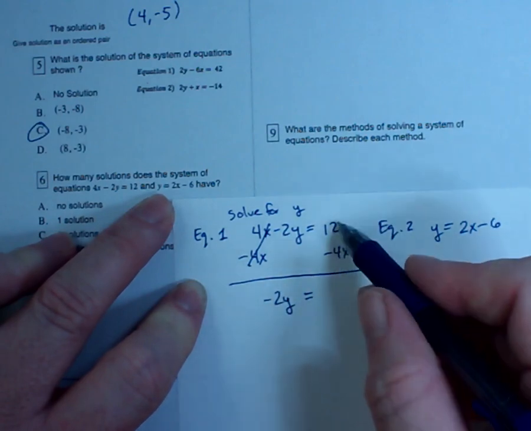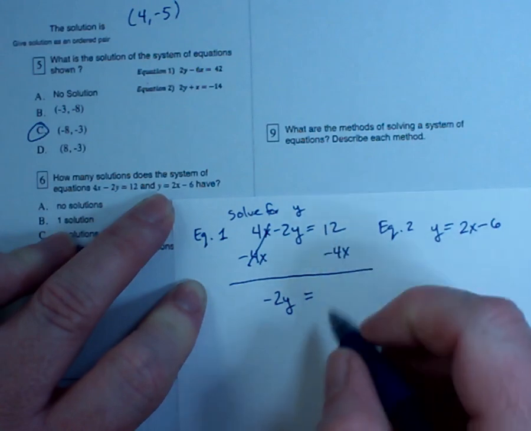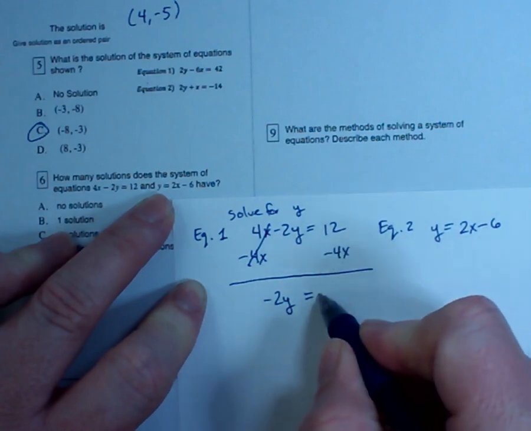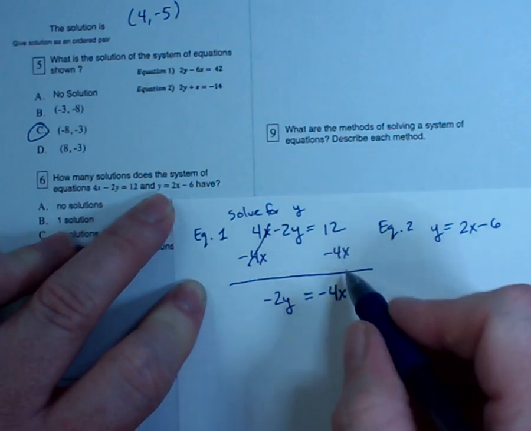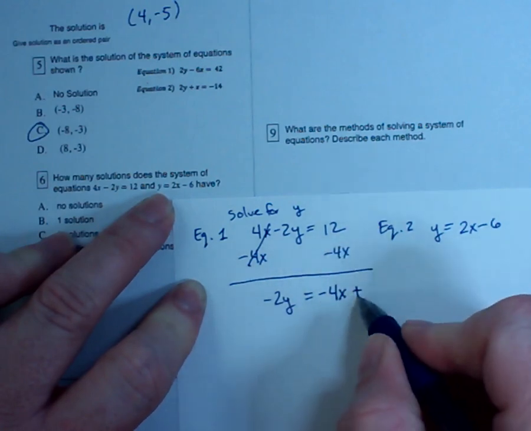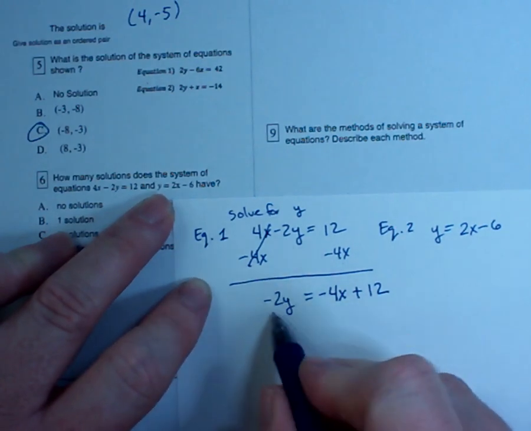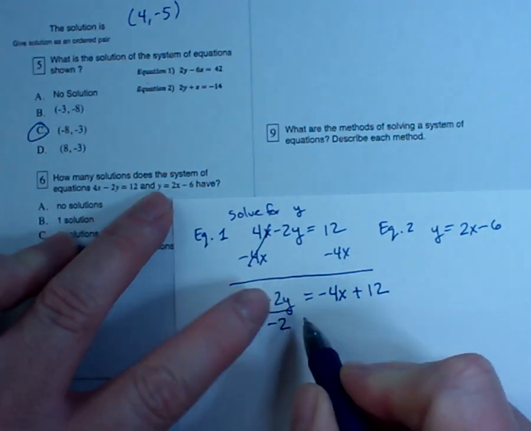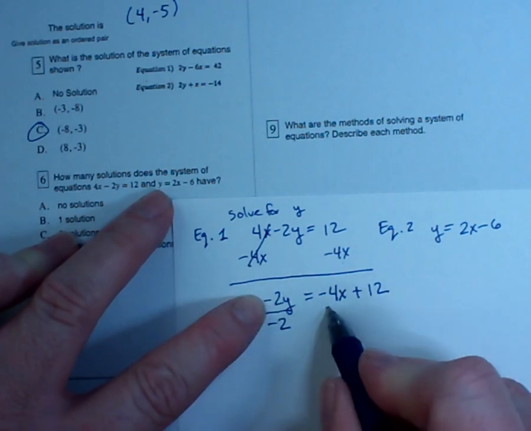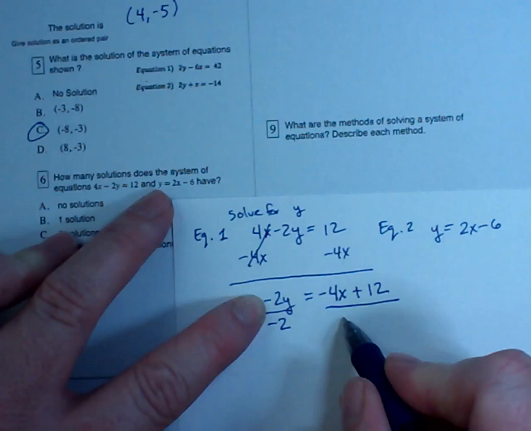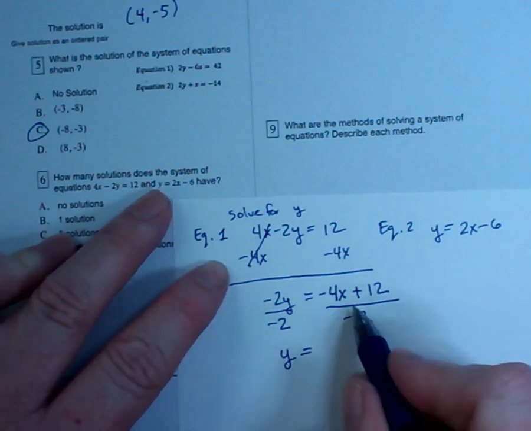However, these are not like terms. This is a variable term, and this is a constant. So I'm going to write my variable term first. They don't combine. You don't get 8x here. You get negative 4x plus 12, and that's fine. I then need to divide by negative 2. Remember, we divide the entire right side by negative 2. So you end up with positive y.